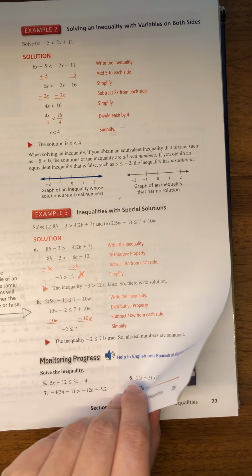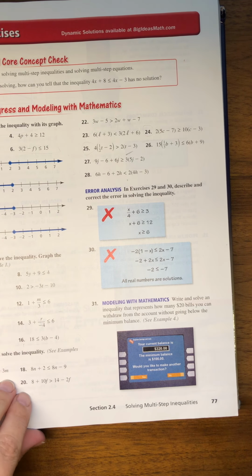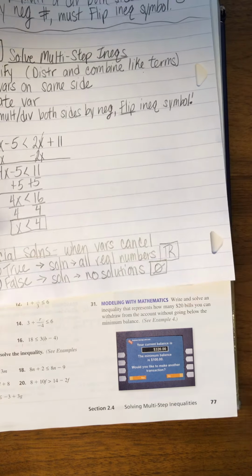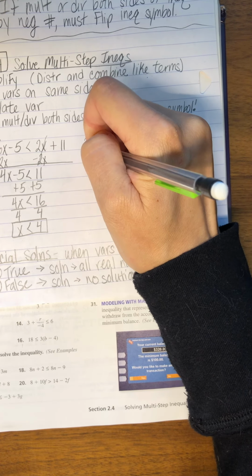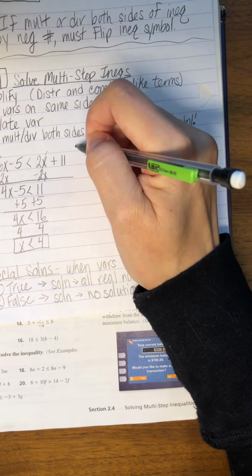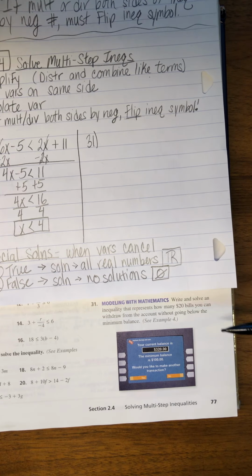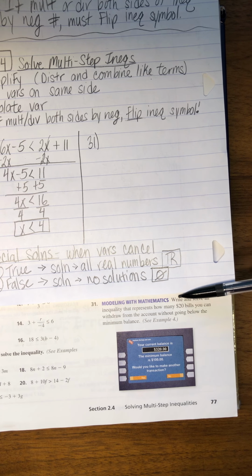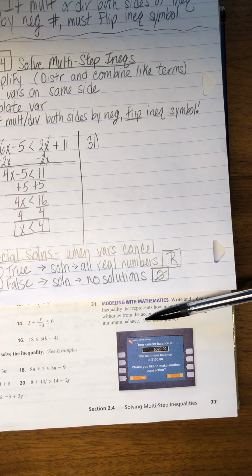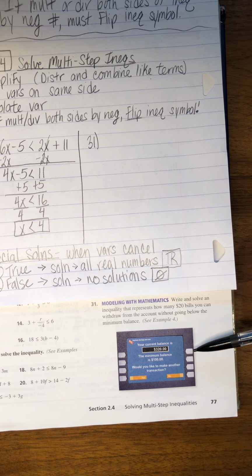Okay, we're going to look at a real world problem here. We're going to look at number 31 as our real world problem. And I'm going to squeeze it in on my paper over here, number 31. Okay, in this example, we are looking at an ATM machine. Write and solve an inequality that represents how many $20 bills you can withdraw from an account without going below the minimum balance. So think about how we want to write our inequality here to describe, and then we'll solve it.